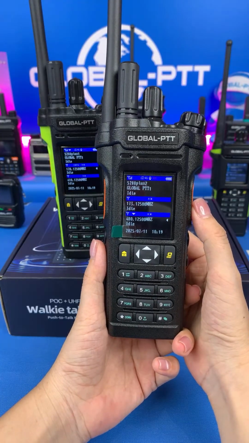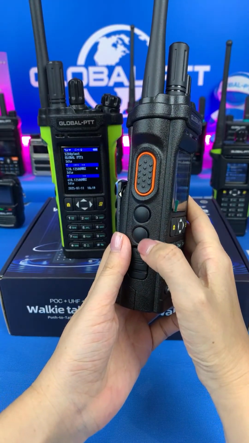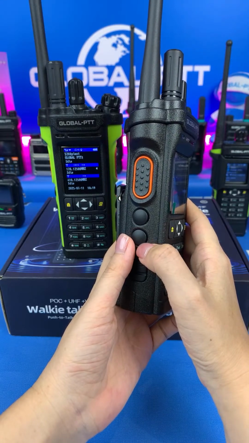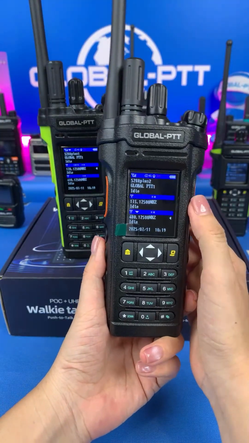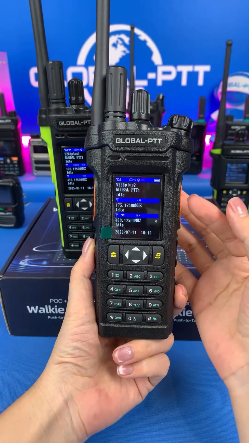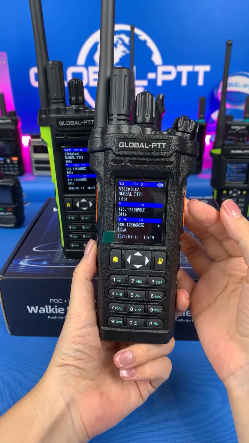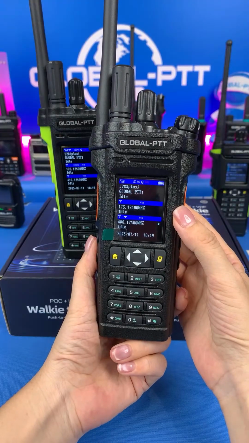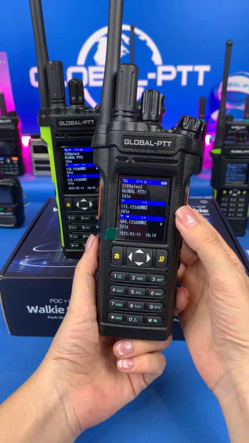And how does the SOS work? After we press the second small round button here, the SOS alarm will be on. And in the global-ptt system, on the dispatcher account, you will notice that there will be a red mark. You will notice that the radio is now in SOS mode, and you can see the location of the radio. You can handle it with a dispatcher account.